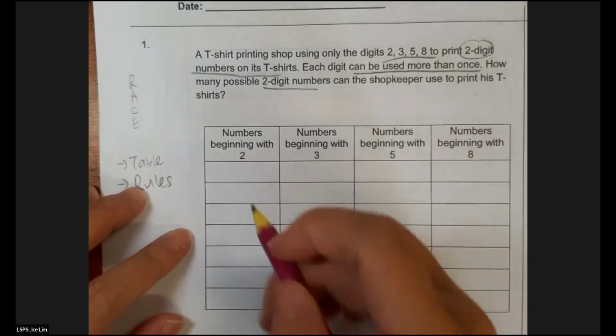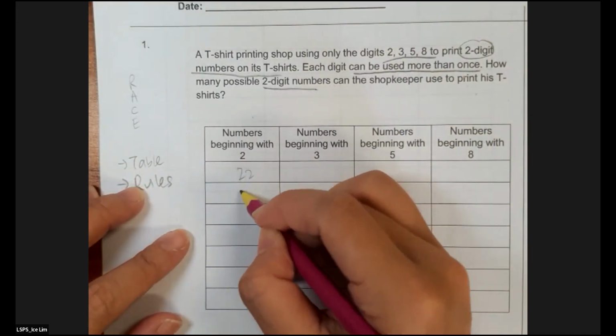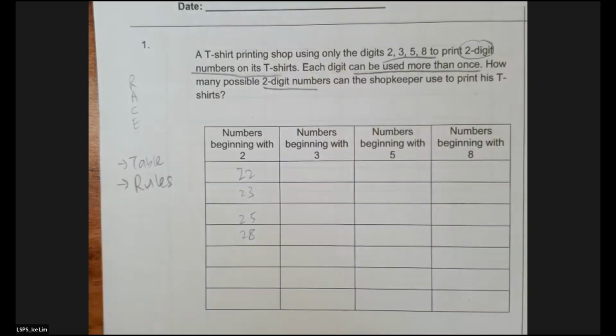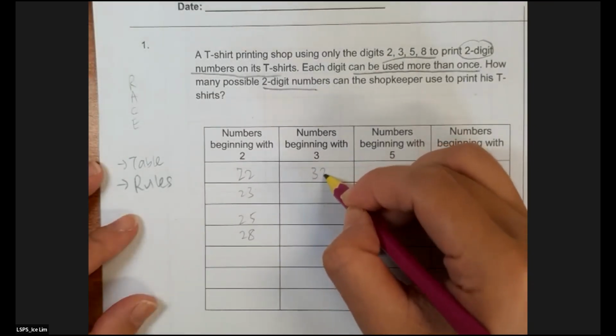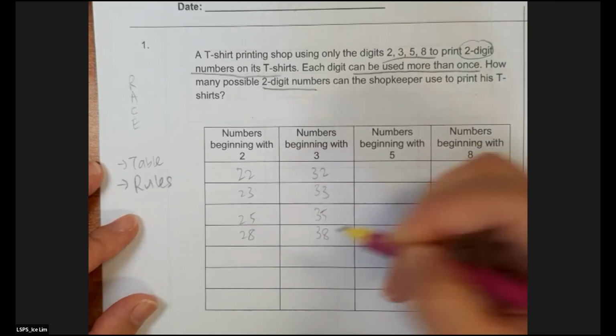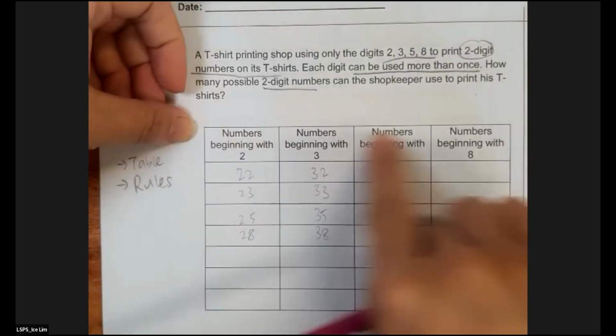That means I can have numbers starting with 2: 22, 23, 25, 28. Then 32, 33, 35, 38. Something like that. So I have a heading here.